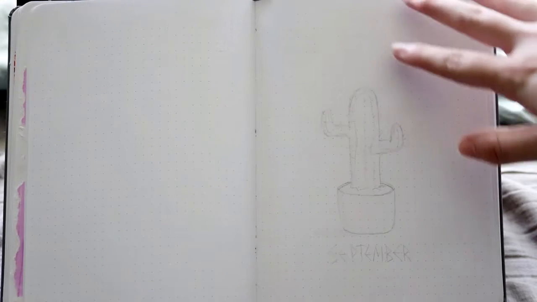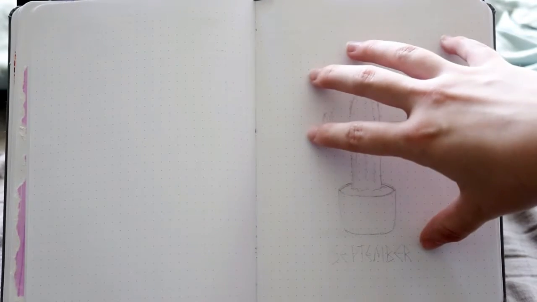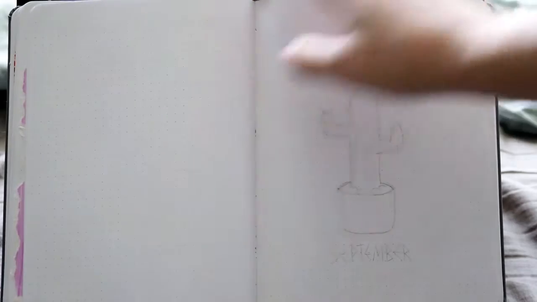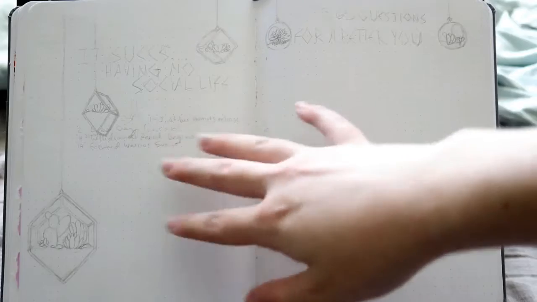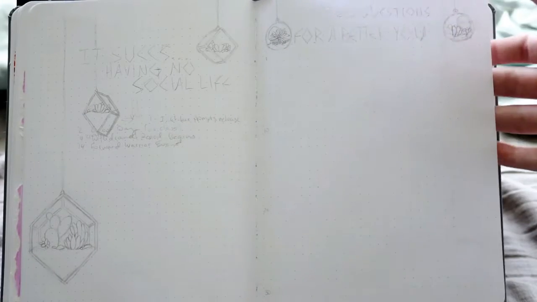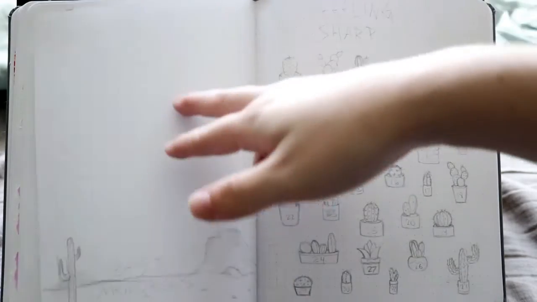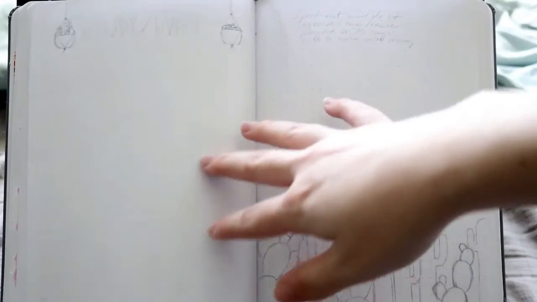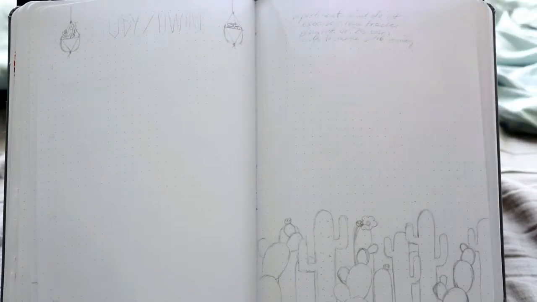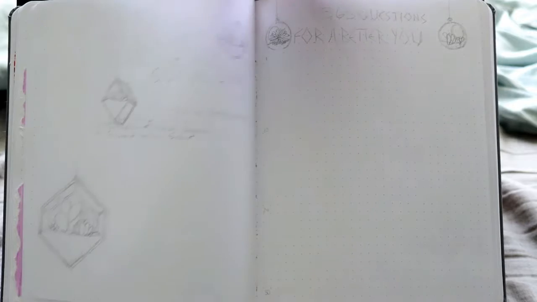So my standard monthly layouts are always about the same. I have the doodle and title of the month here. I will do a photo collage there later after the month is over. I do an overview of different major events going on, the 35 questions for a better you, daily tracker, sleep tracker, best memories, mood tracker, and then study slash homework, and this one's just kind of in the page right now. I'll explain that later. And then the to-do list for the week and every day.